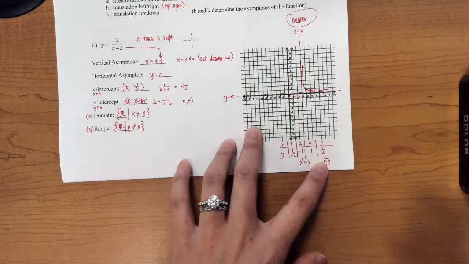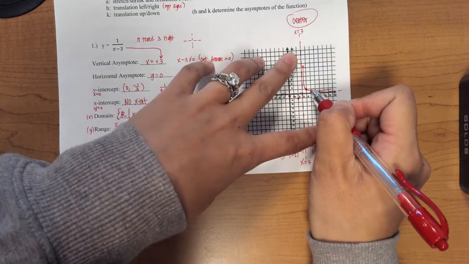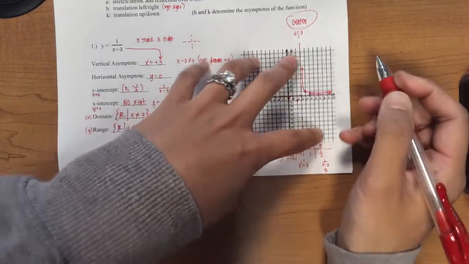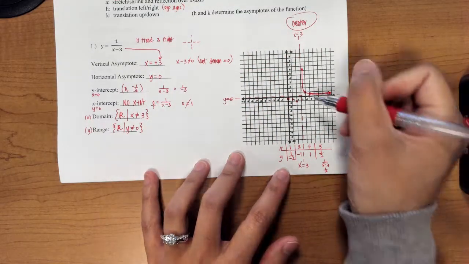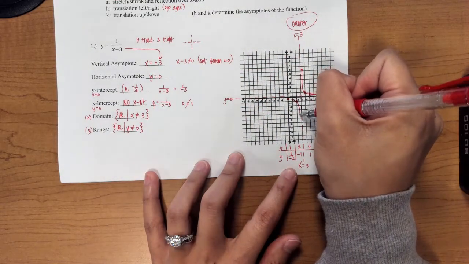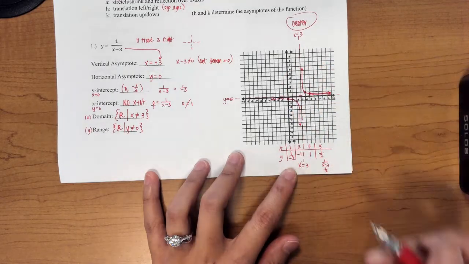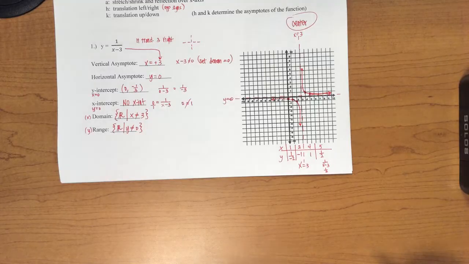Oh, sorry, that's not great. What you don't want to do is start to curve your line up. So I'm going to make this go down a little bit more. You want it to always get closer and closer. Okay, and so the general shape of a hyperbola should still be there.